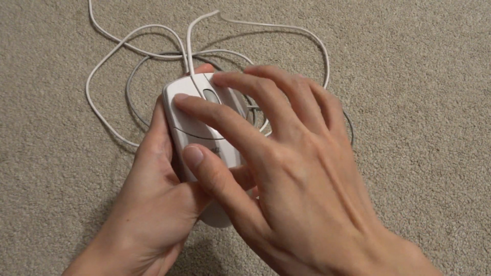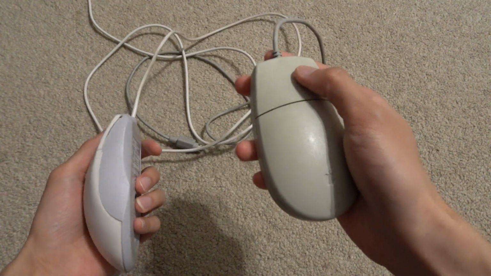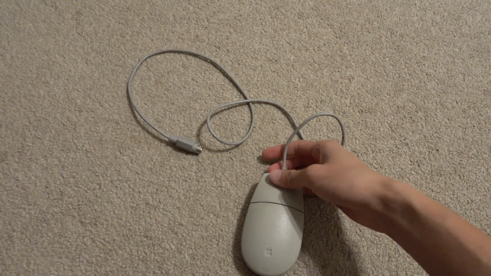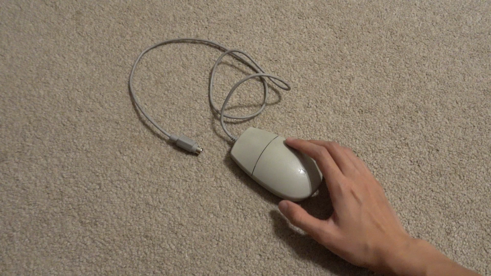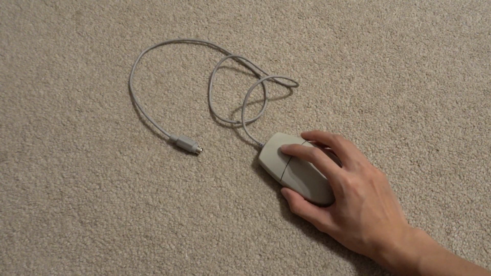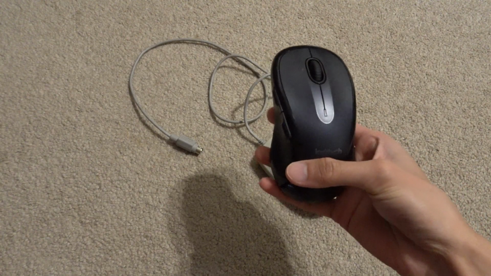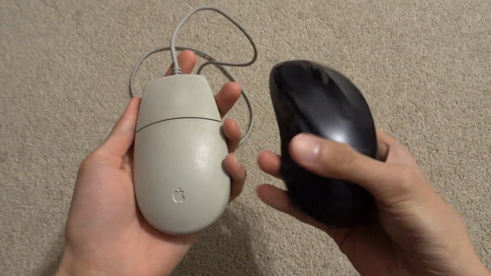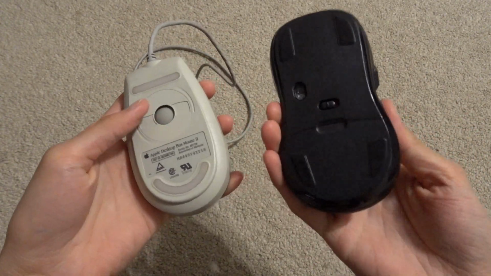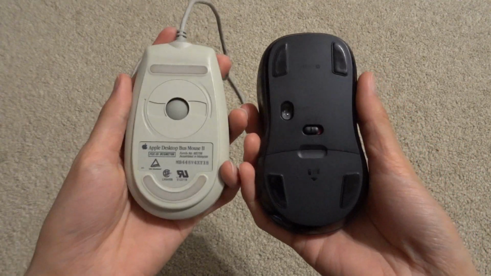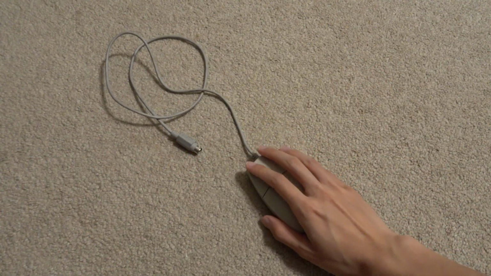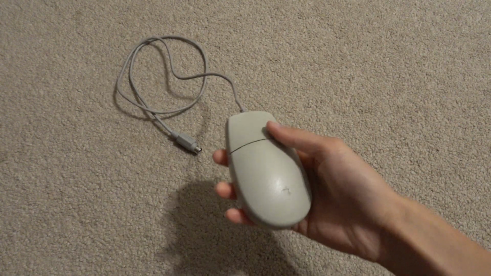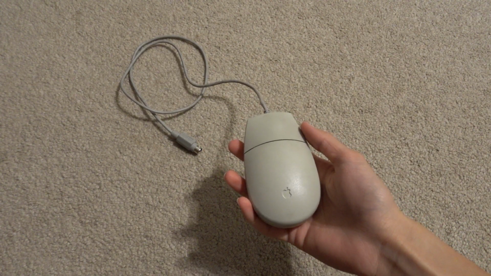I mean, this one has 2 buttons and a scroll wheel, and this one only has 1 button, but hey, it's the differences between Macs and PCs and whatnot, but not going down that rabbit hole, obviously. Can't forget this. This also uses an elliptical design. It's wireless too, and this is actually the mouse that I'm using for my main PC, but I don't have to divulge into that topic.